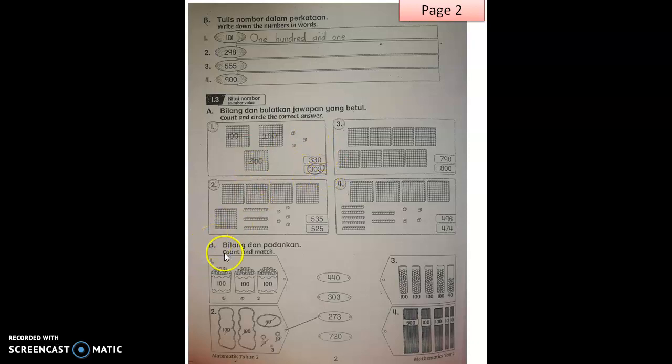B. Count and match. 100, 200, 300, 301, 302, 303. Match to the correct number.